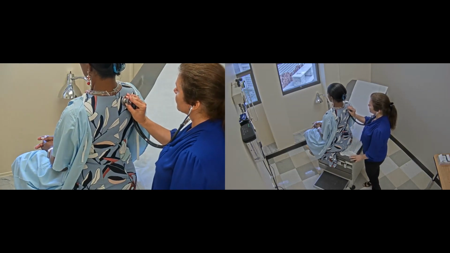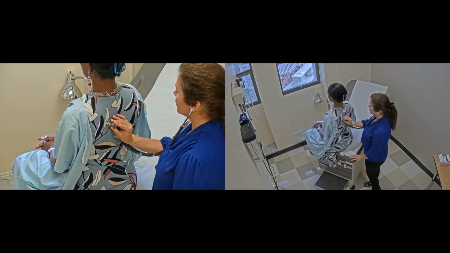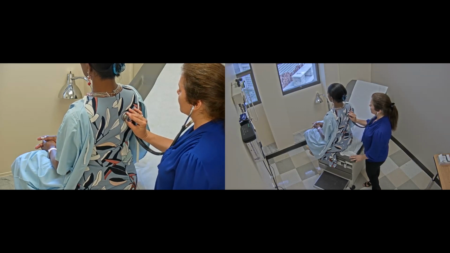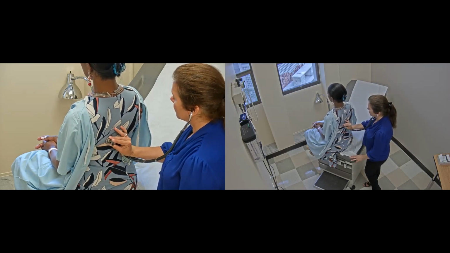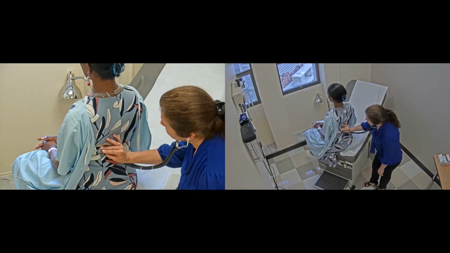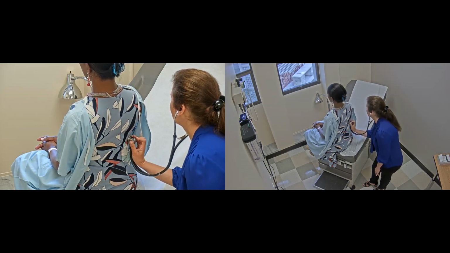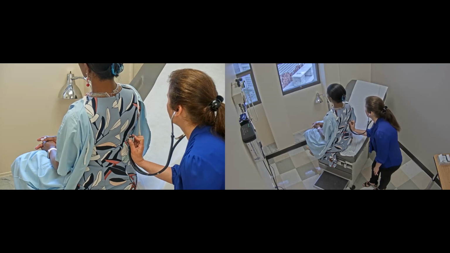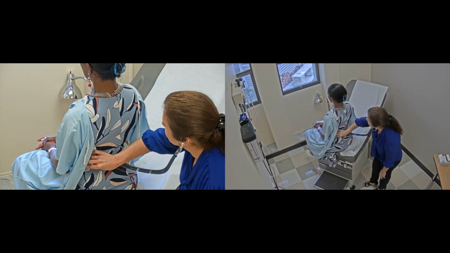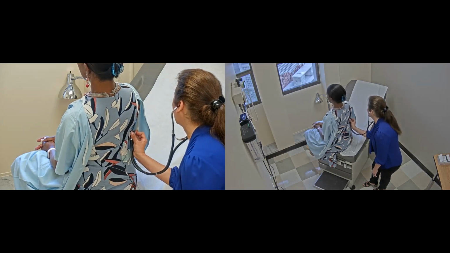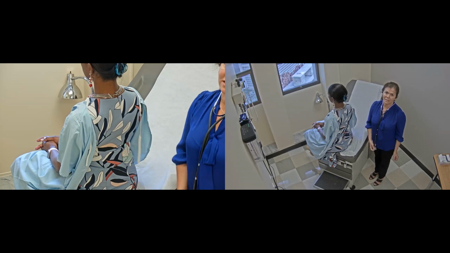Take a deep breath. And this is the end of the pulmonary examination.